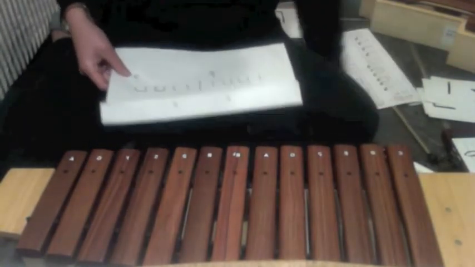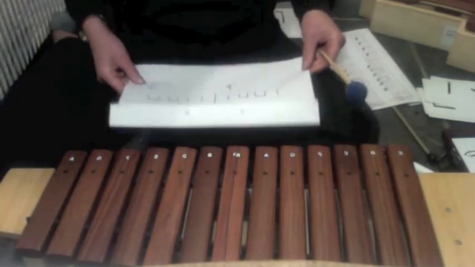I'm just going to move my camera down again so that you can see and hear what I'm going to play for you. I'm starting and finishing on my home note, which is important, which is my D.